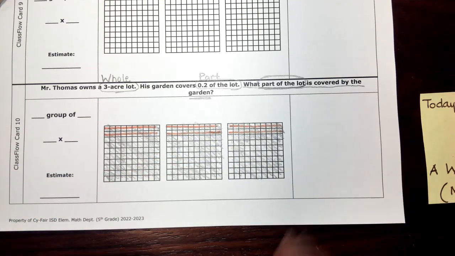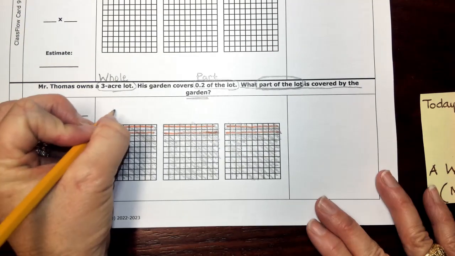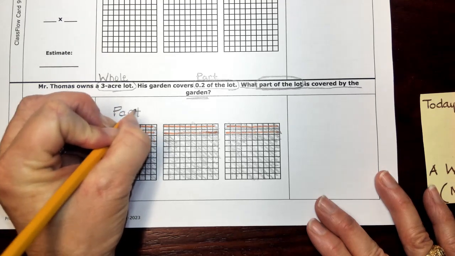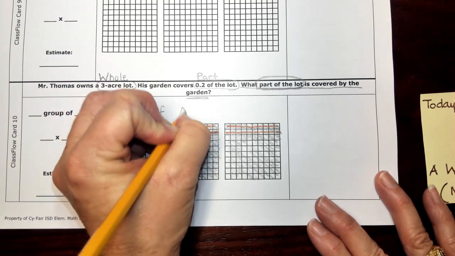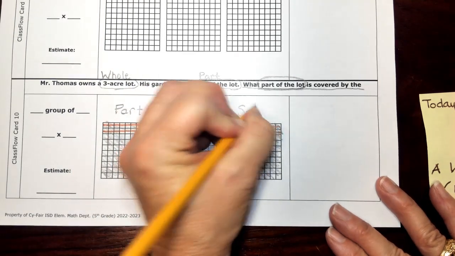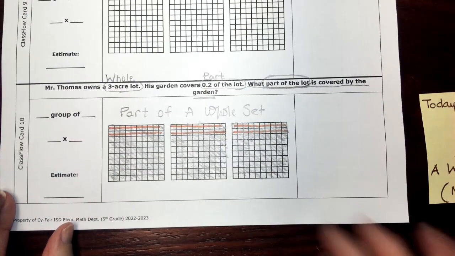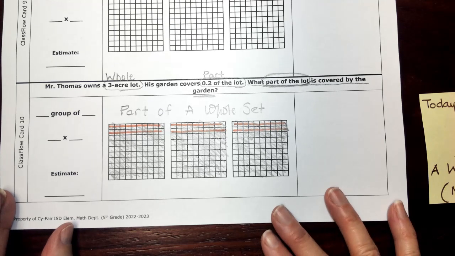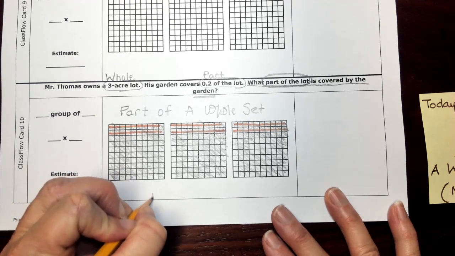Okay, so again, we have part of a whole set. And that's important because when we identify that action, we know that the action is going to be multiplication.